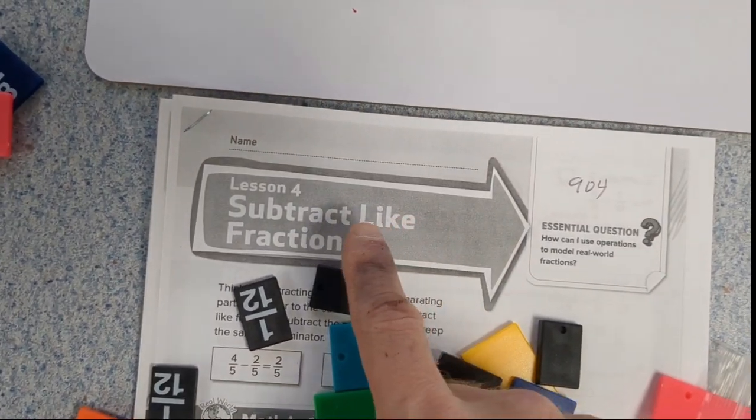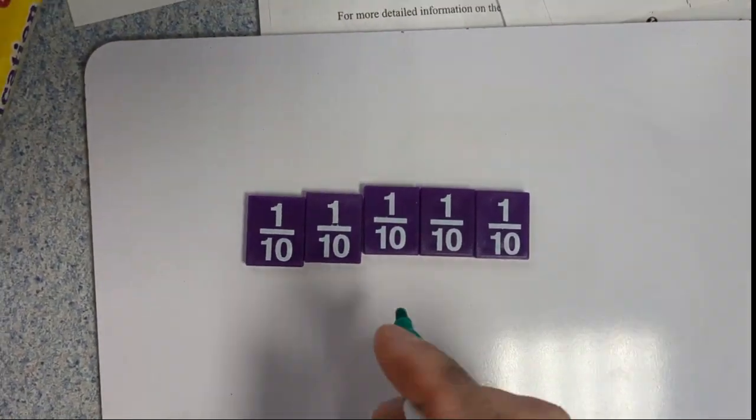By like fractions, we mean fractions that have the same denominator. It's not like we're trying to subtract in a like way. We're trying to subtract fractions that have the same denominator. So if we had this, what number would this be?